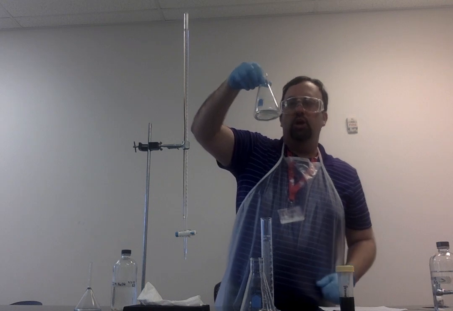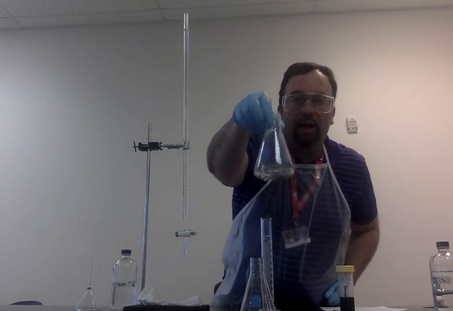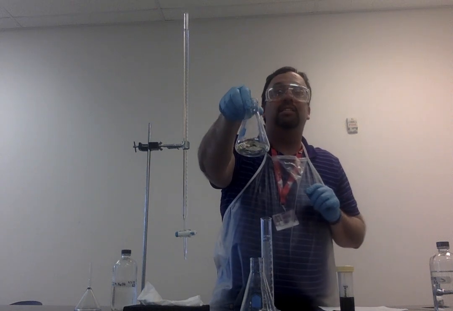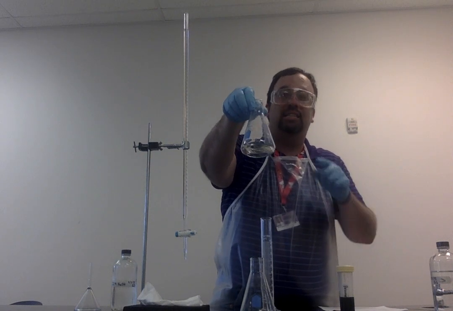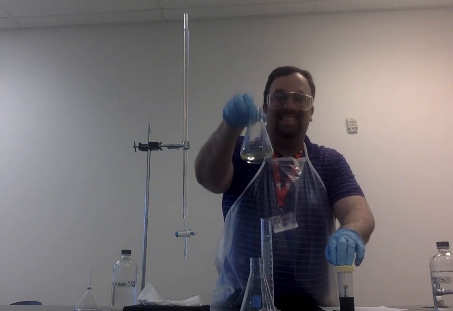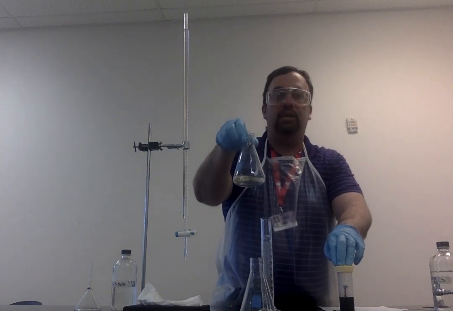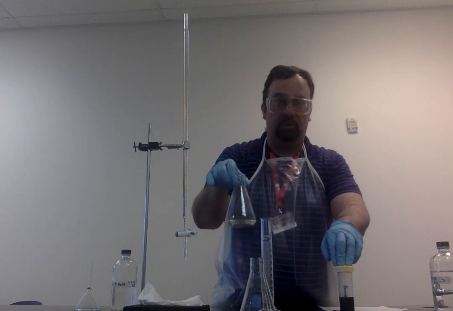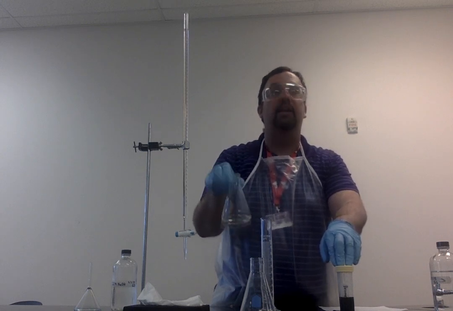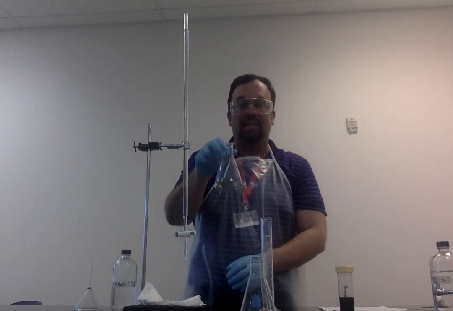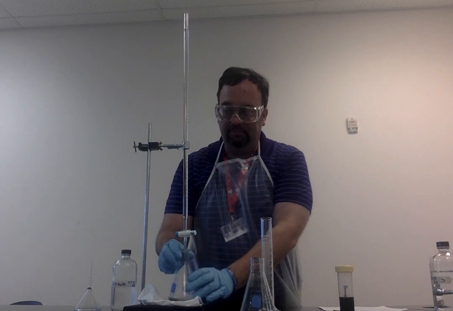Notice that when I swirl this around, there has been a color change that has occurred. This is telling me that this color for this particular indicator is in fact acidic. We will see a color change, and that will be the point where we have the equivalence point. And therefore we can use that to calculate the amount of the unknown concentration. All right, I'm going to put the acid right here.